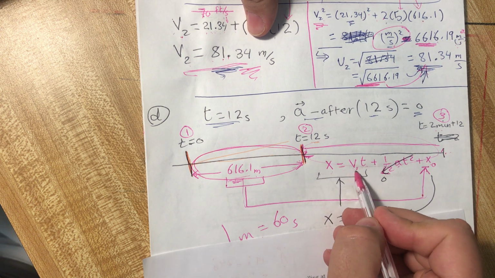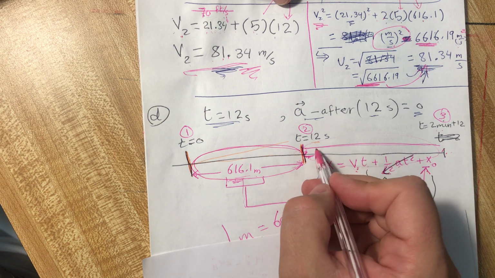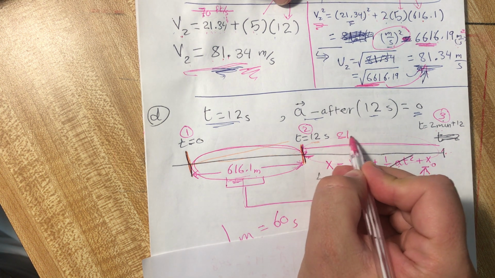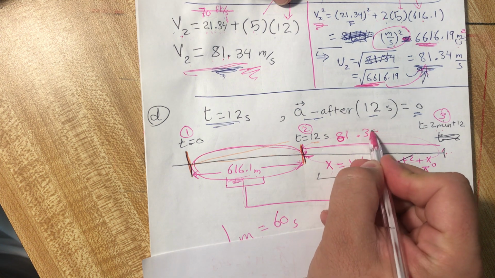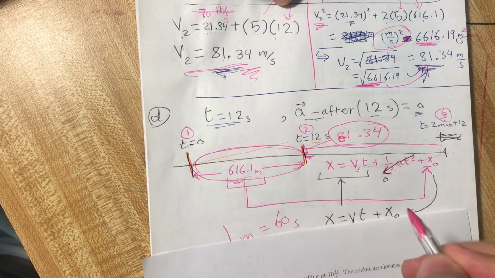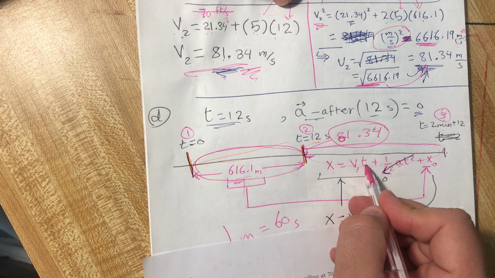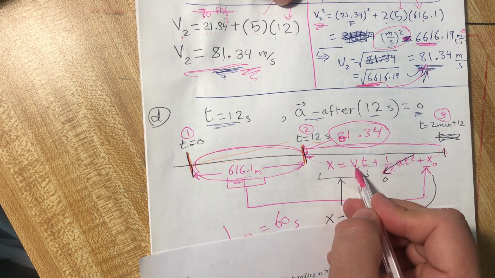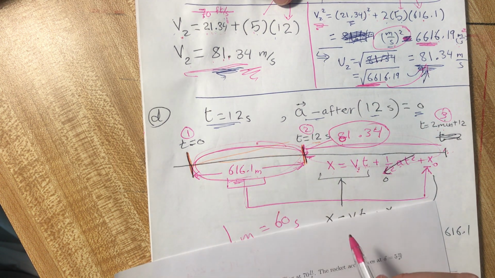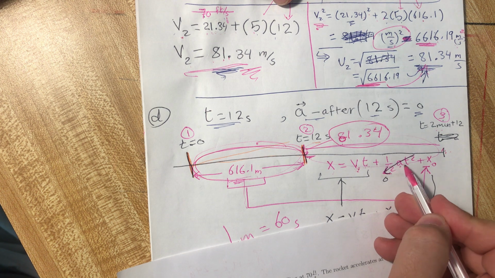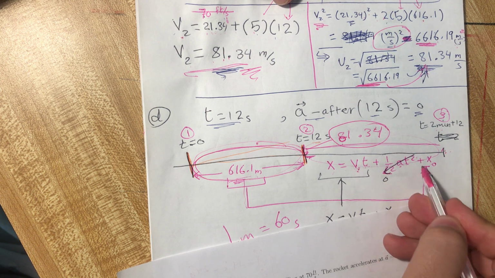The v naught here is 81.34 at this point. This is the velocity multiplied by the time. The time is 2 minutes for this period. The initial velocity is the final velocity for the first period, plus half a multiplied by t squared, plus x naught.